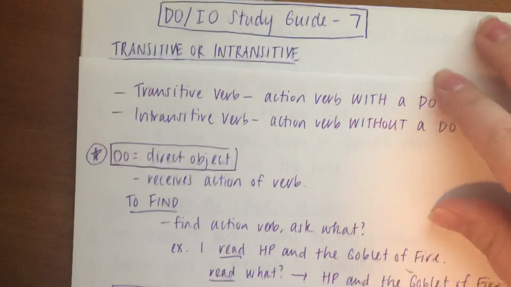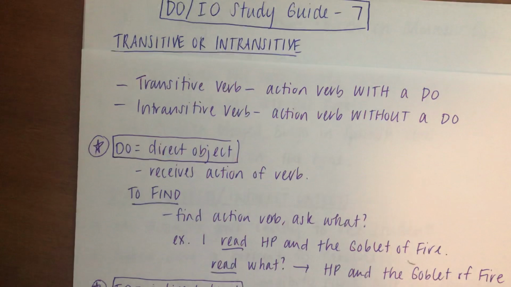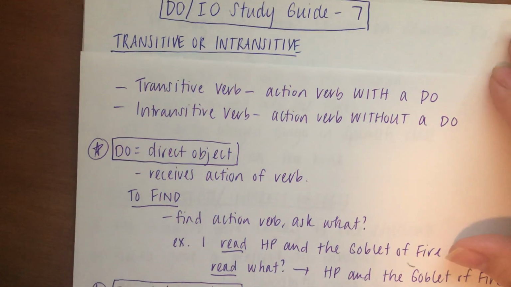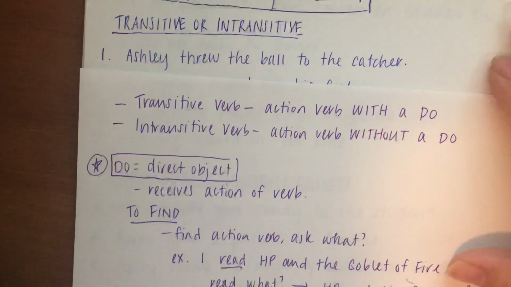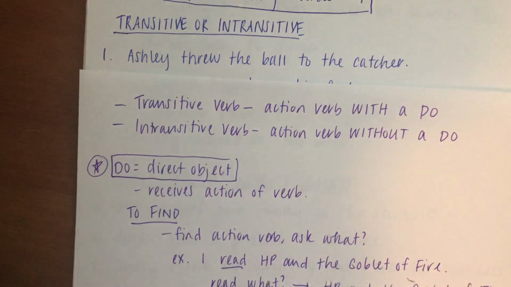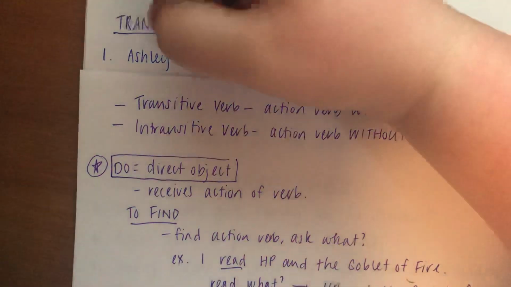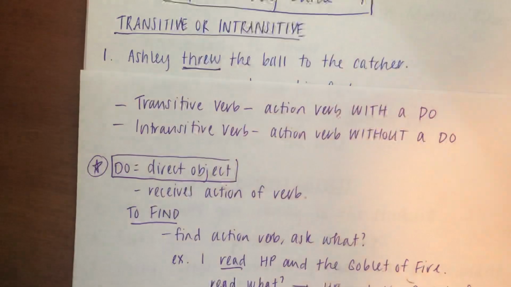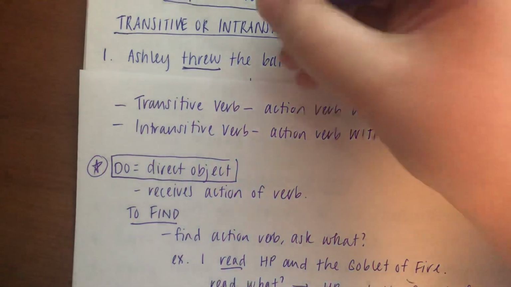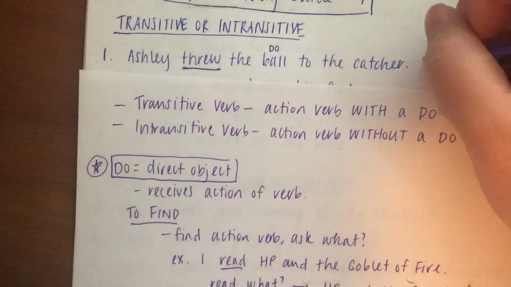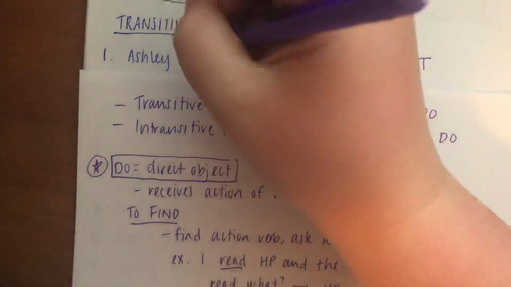On the first section, you first had to underline the action verb, and then tell me if it was transitive or intransitive. So basically, you're going to underline all of the action verbs and classify them as transitive or intransitive. All right, so: Ashley threw the ball to the catcher. My action verb is threw, so we're going to underline it. Now we ask what to see if it has a direct object. Threw what? The ball. Direct object. So we have one, so we know that this is a transitive verb. Actually, I'm going to label it above it right there.